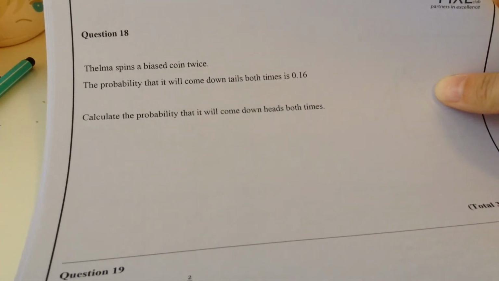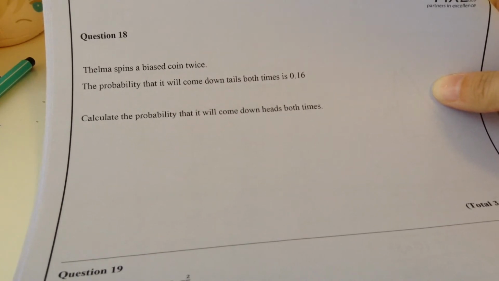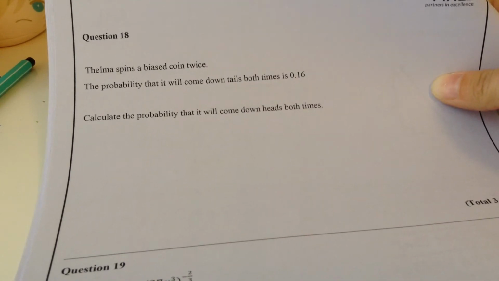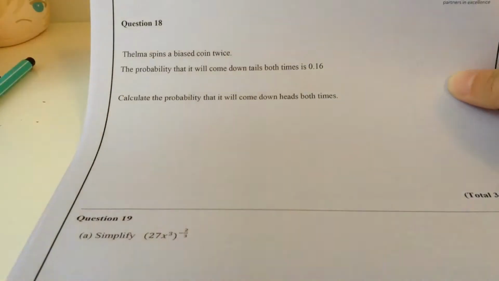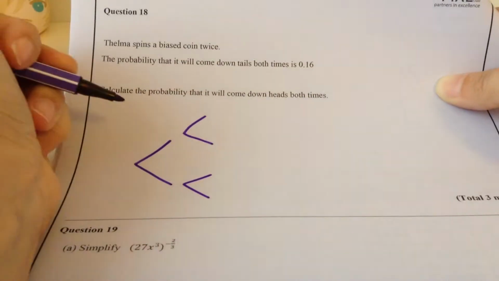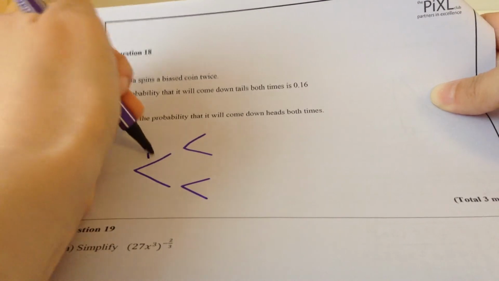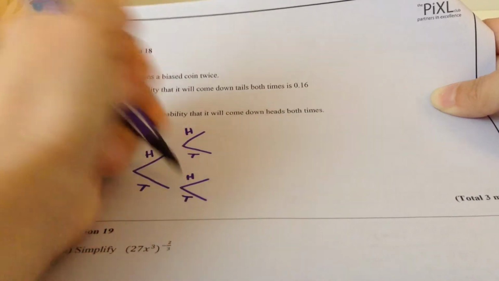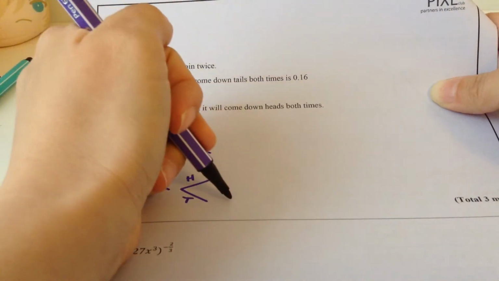18. Thelma spins a biased coin twice. The probability that it will come down tails both times is 0.16. Calculate the probability that it will come down heads both times. Okay, I'm going to draw a tree. So let's put head, tails, head, tails, head, tails. Tails both times is 0.16.